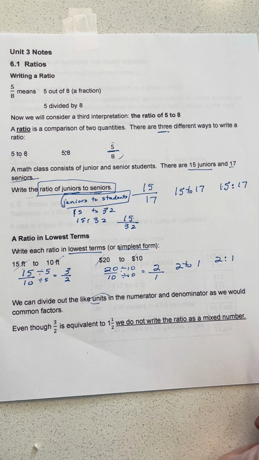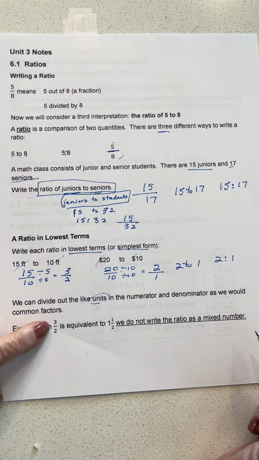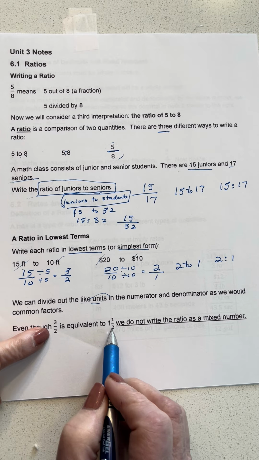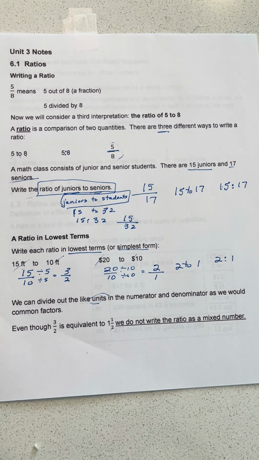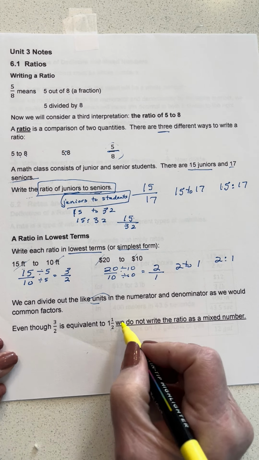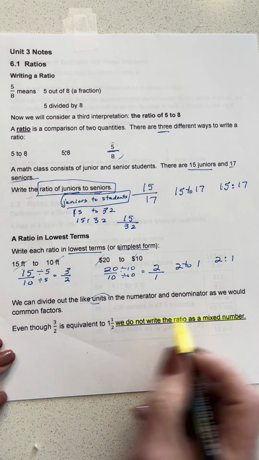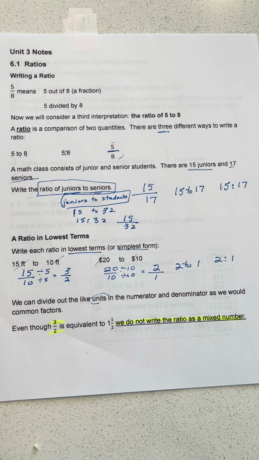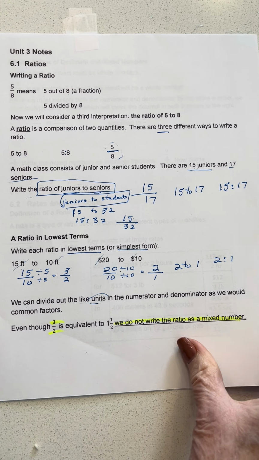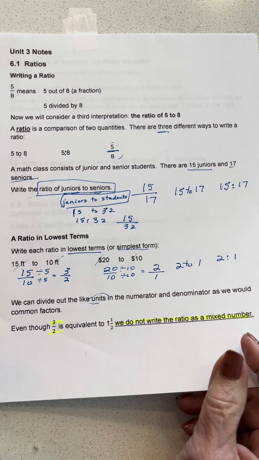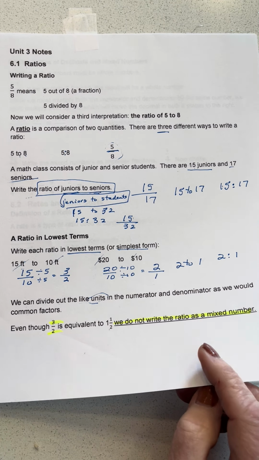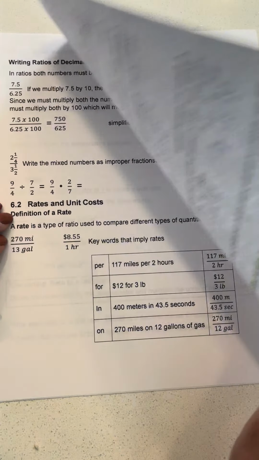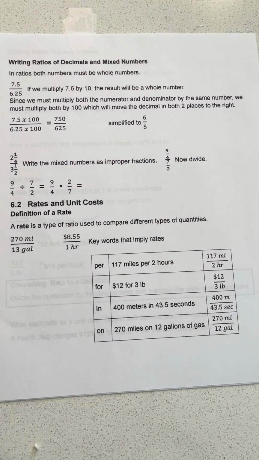Even though 3 to 2 is equivalent to 1.5, we do not write the ratio as a mixed number. We simply have a whole number on the top, a whole number on the bottom. We don't change that to a mixed number when we're talking about ratios. We can if we're talking about fractions, but not when we're talking about ratios.